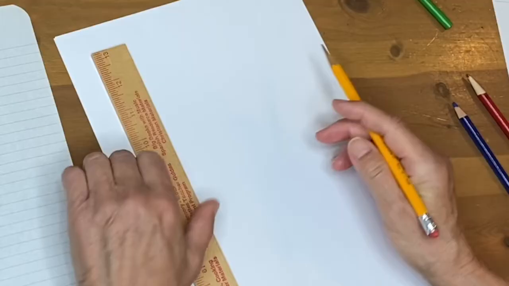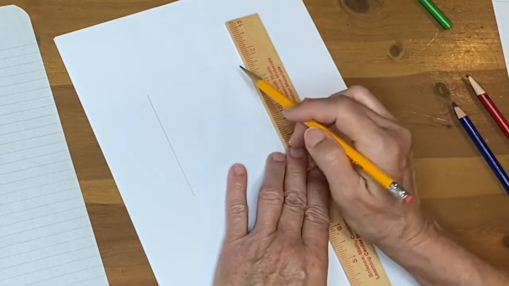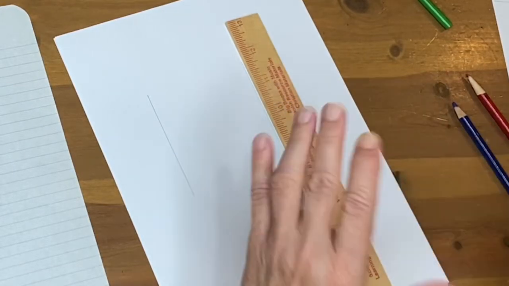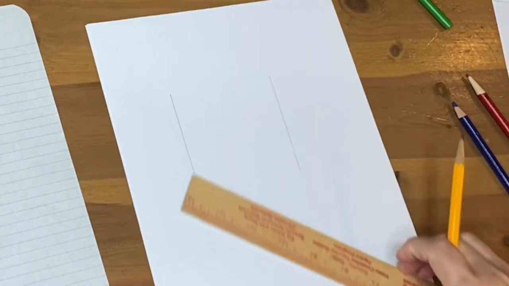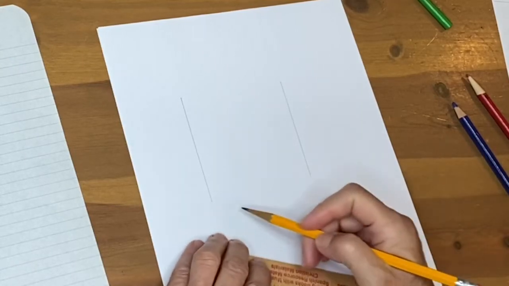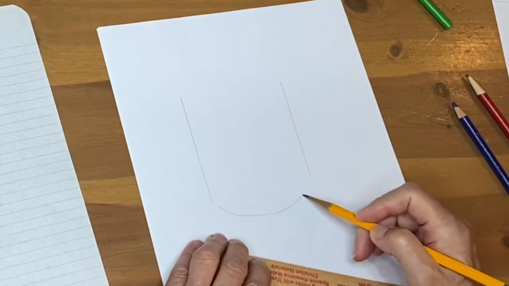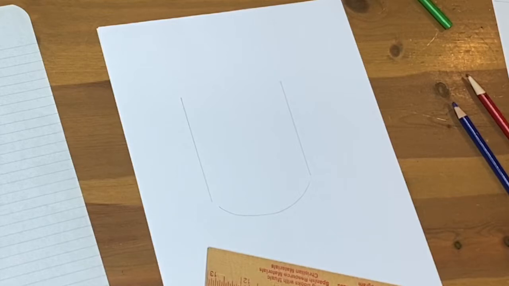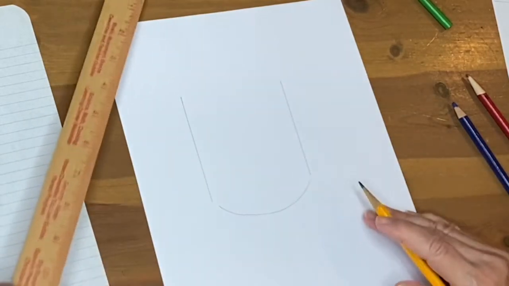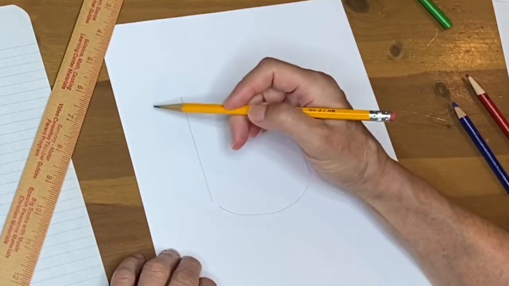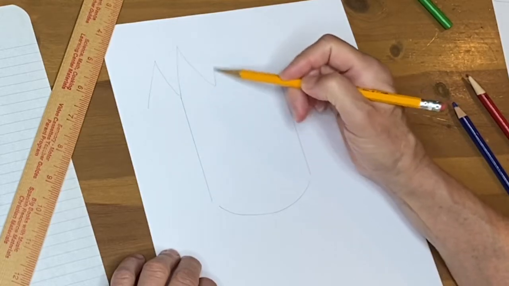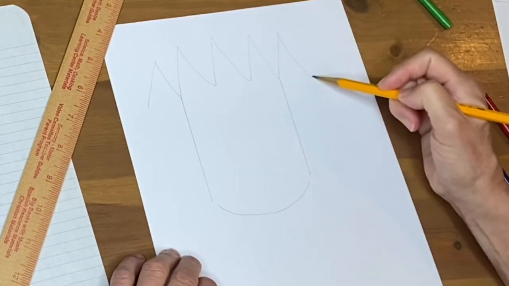So I'm going to start with a couple of lines for this part of the face. And then I'm going to have a curved line for the jaw. And then a zigzag line for the hair.